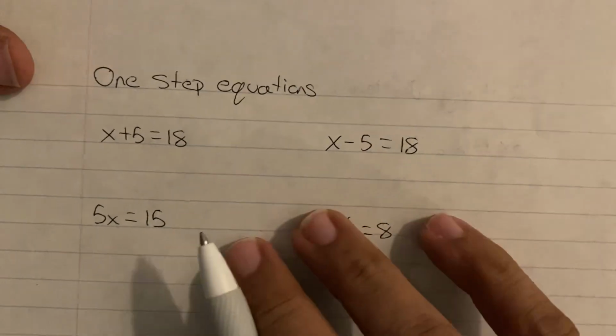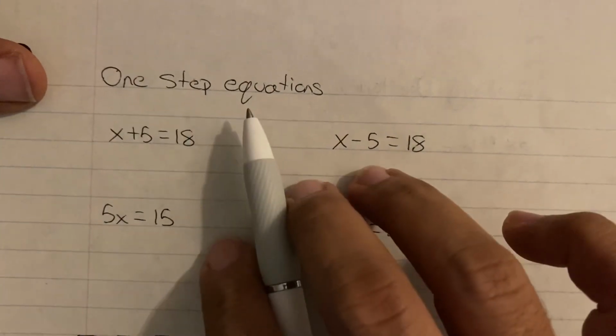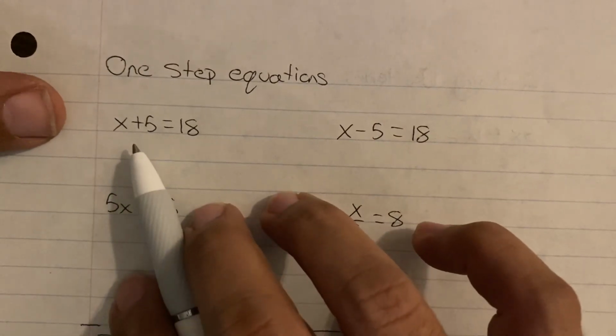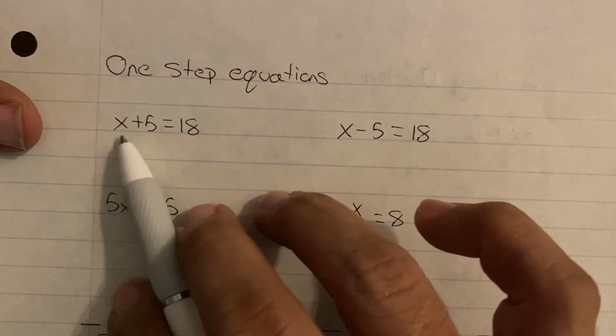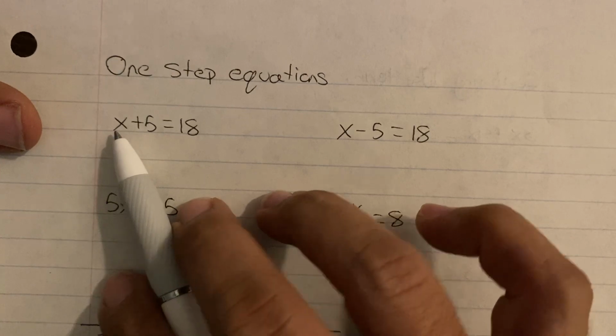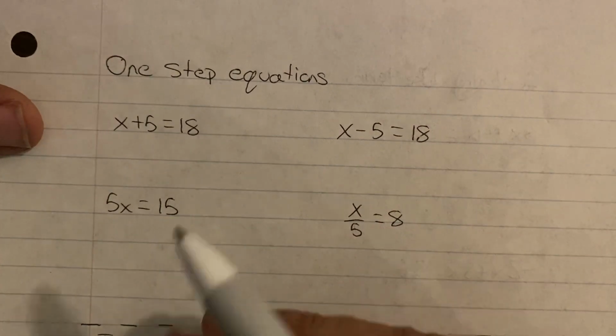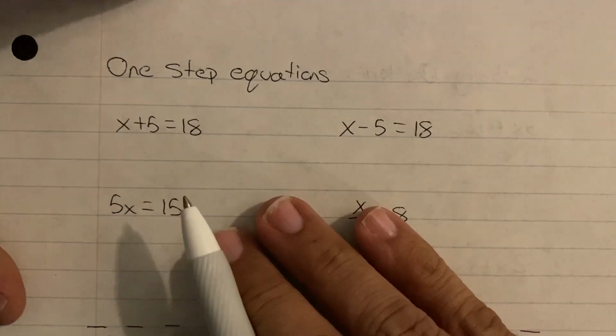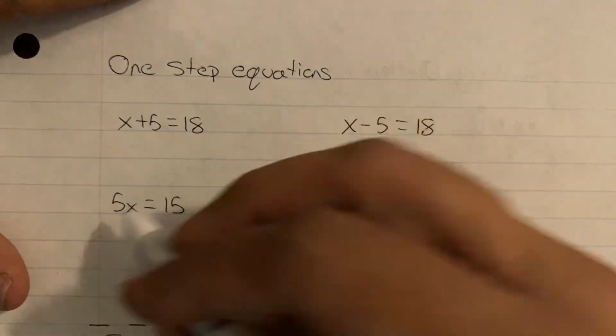All right, so we are going to work on one-step equations. To solve one-step equations, you simply do the opposite of whatever is happening to the variable. Now, in all these questions, I'm going to be using the variable x, but it can be any letter like A, B, C, all the way to Z.